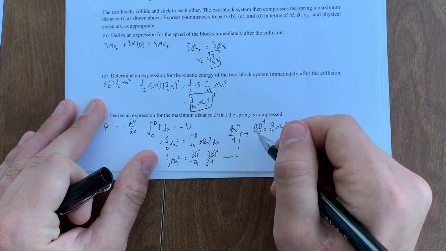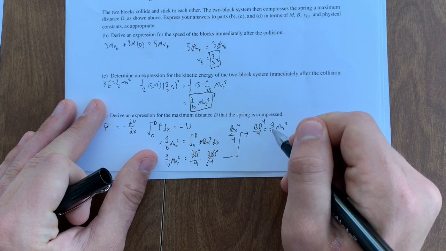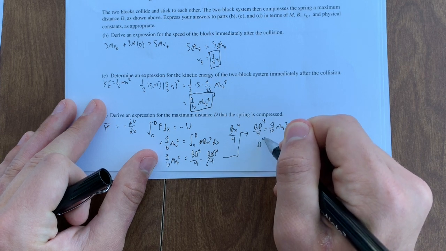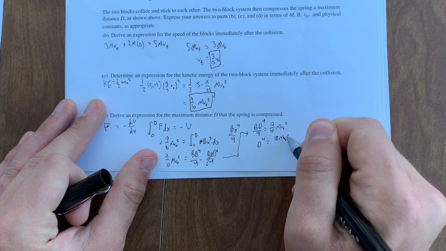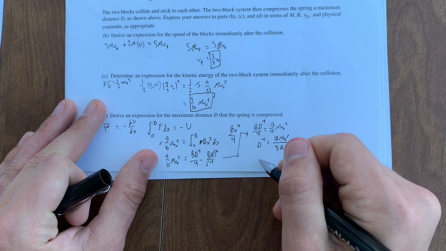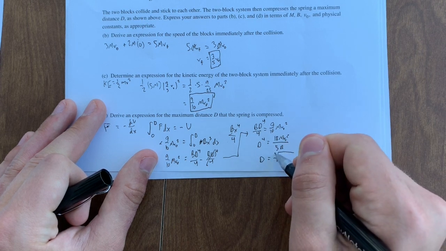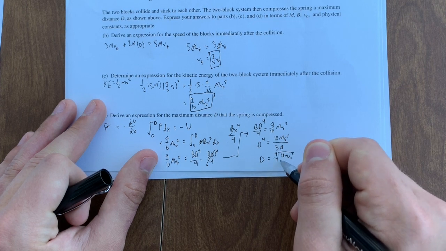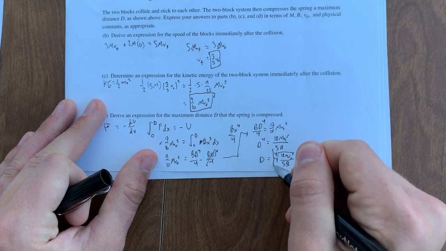Multiplying both sides by 4, we get 36 over 10, which becomes 18 over 5. Dividing both sides by b, we get d to the fourth equals 18 m v naught squared over 5b. All we have to do to finish is take the fourth root. So d equals the fourth root of 18 m v naught squared over 5b. There's our answer.